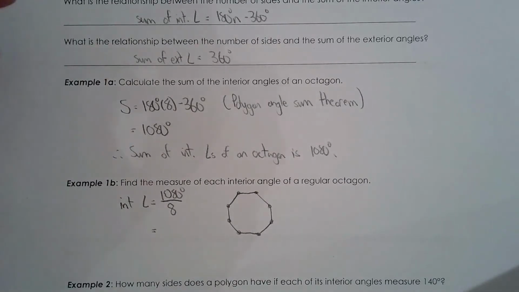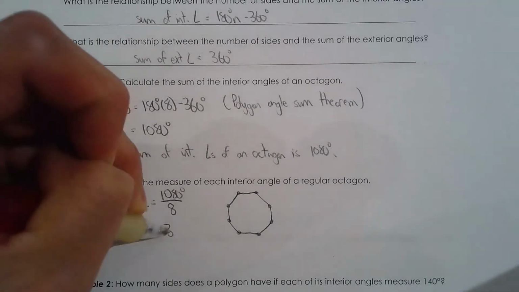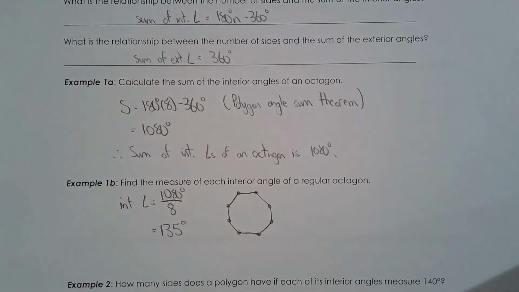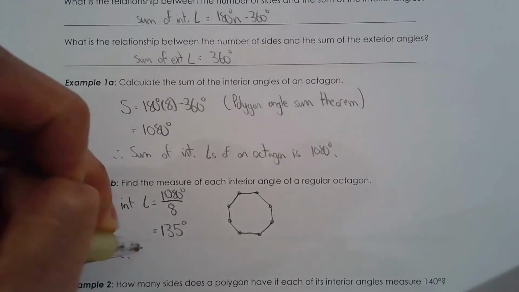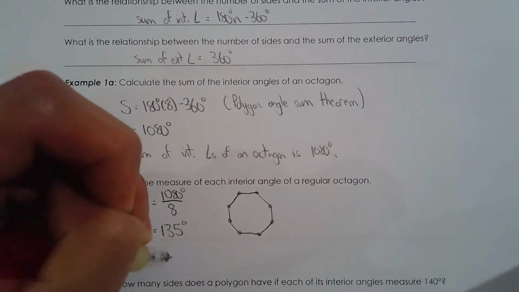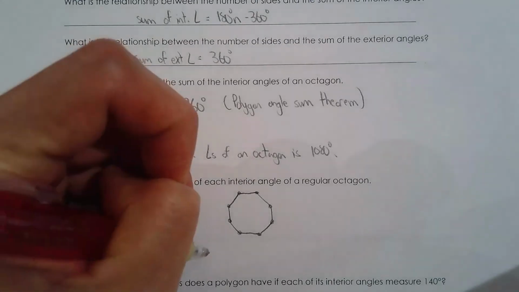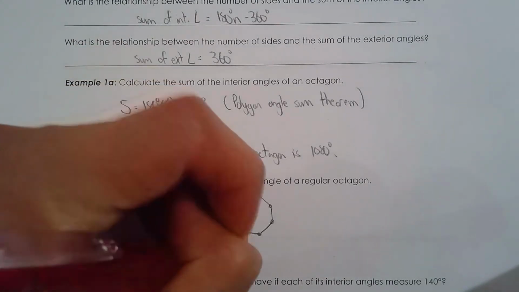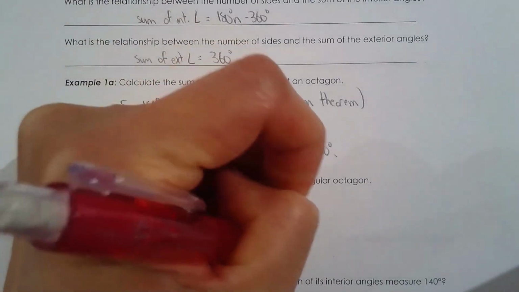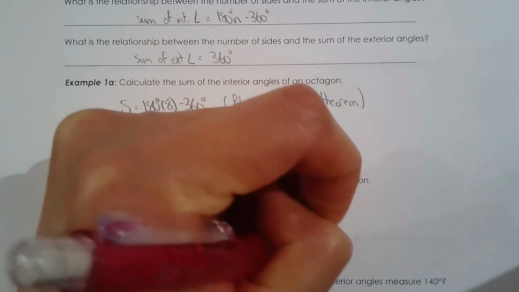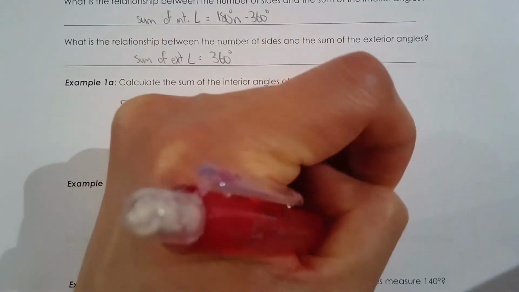If you take 1080 and divide by 8, I believe it's 135. Yep, so therefore each interior angle of a regular octagon is 135 degrees. Beautiful.